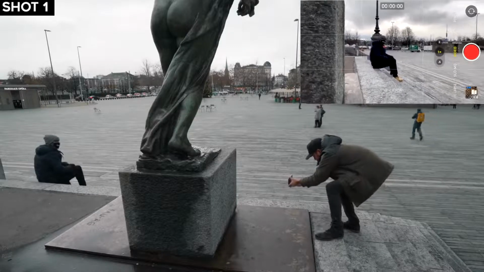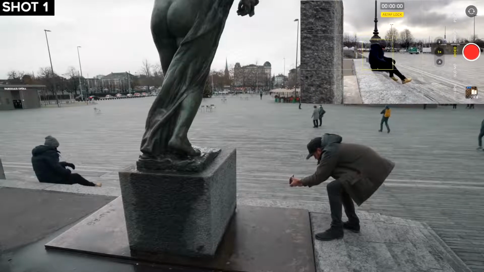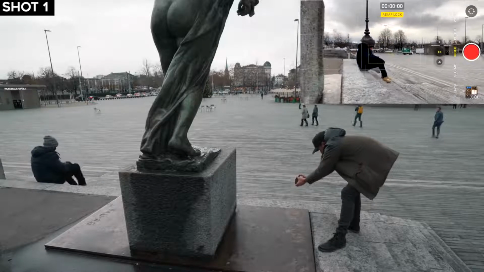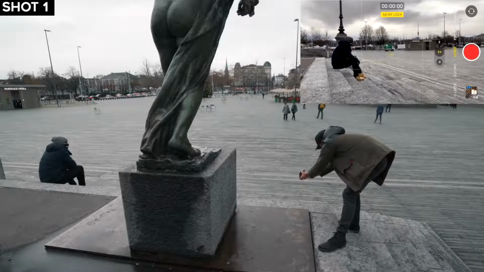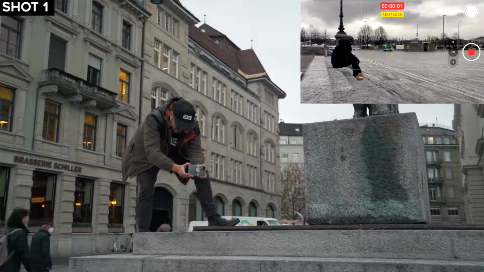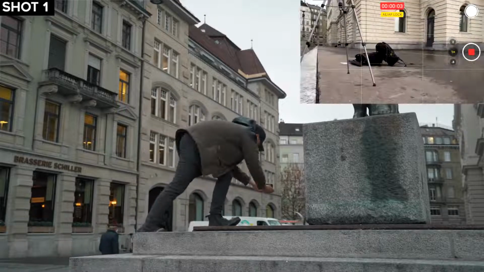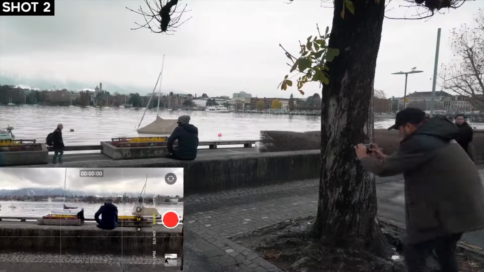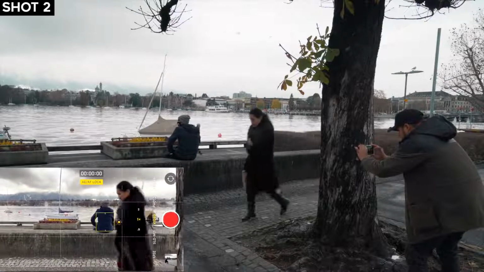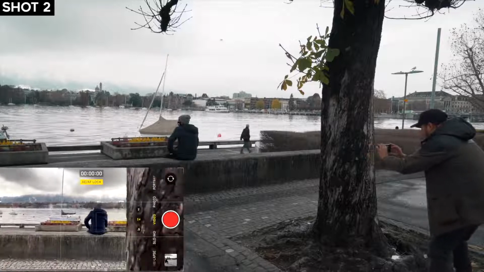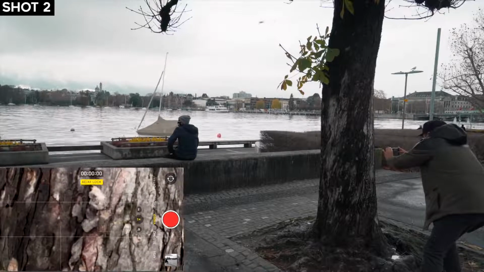So I'm just gonna first focus on George, gonna lock it, and then I'm gonna start and action. Like that. So again, I'm gonna lock focus, and then I'm gonna wipe from right to left.